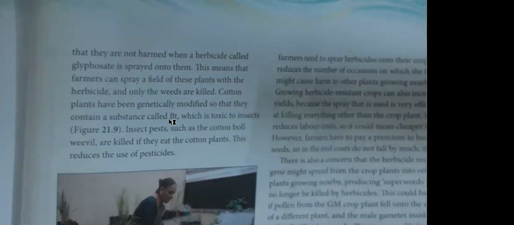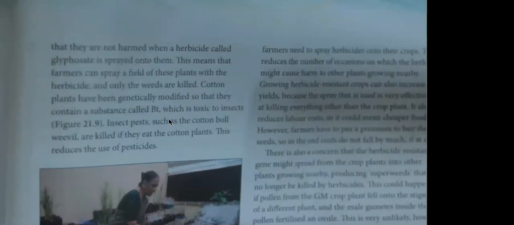They have taken the Bacillus microorganism, taken the gene which is producing a toxin, and introduced that genetic material into the crop. That's why the crop, as it grows, is producing that toxin. And when insects are feeding, they can be easily controlled. Like, for example, they have mentioned the boll weevil is killed if it eats the cotton plant. And this will also reduce the use of pesticides. I'm sure it's clear to you.